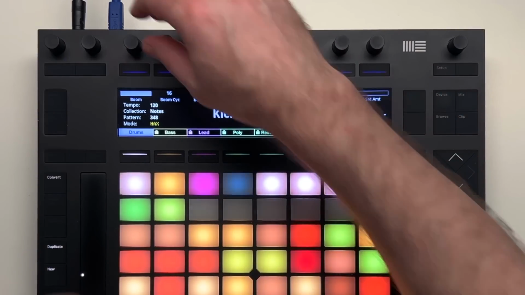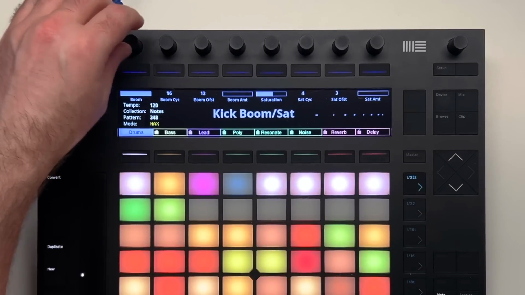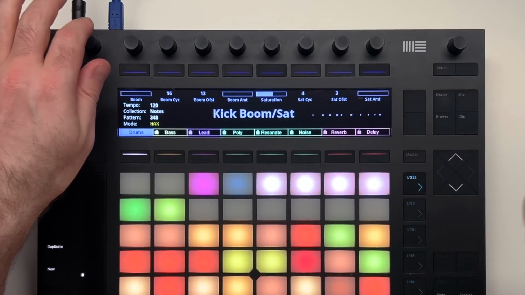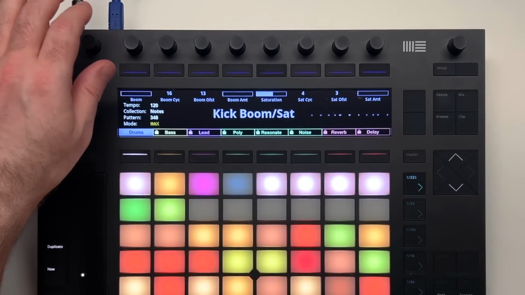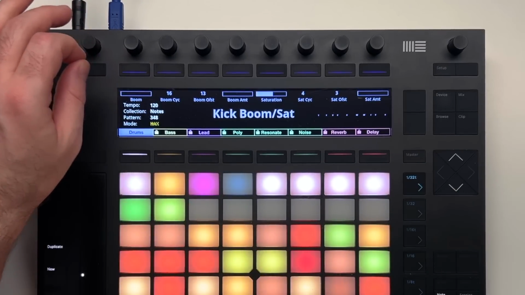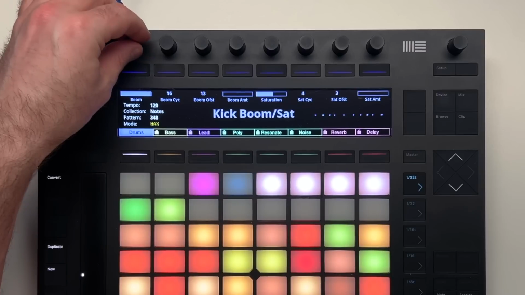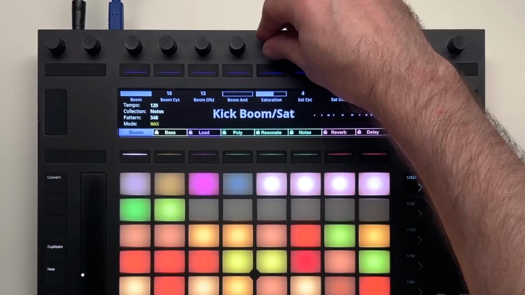Then you've got boom, which is a kind of long decay at the end. You turn the boom down, it's just sort of a flat pitch. It falls down to a flat pitch really quickly. And then you've got saturation.